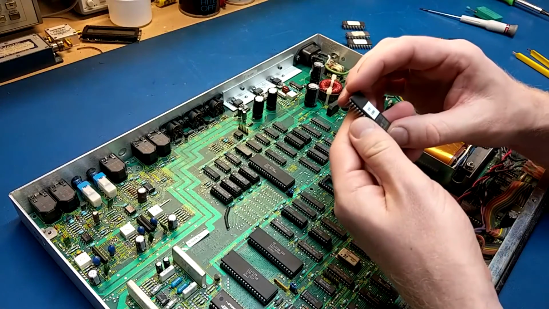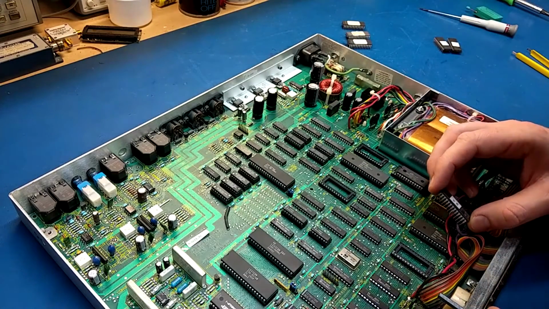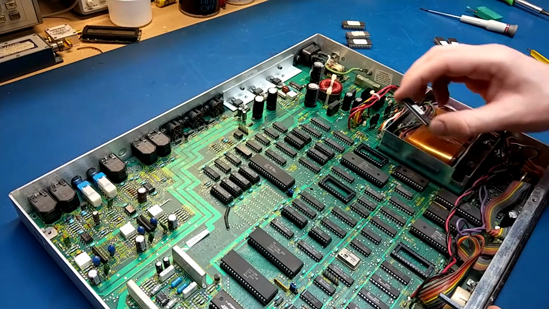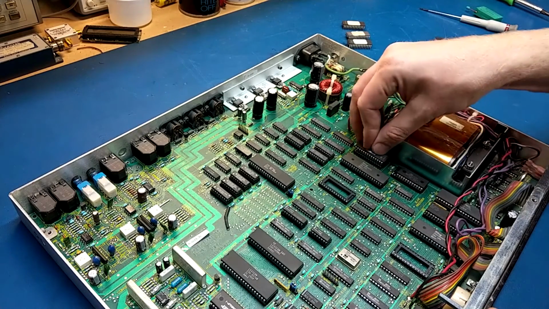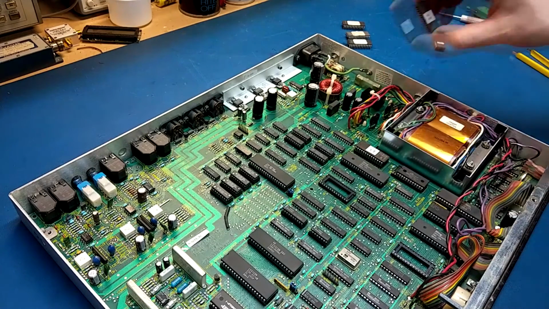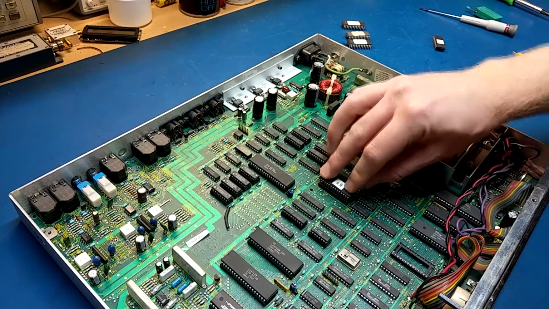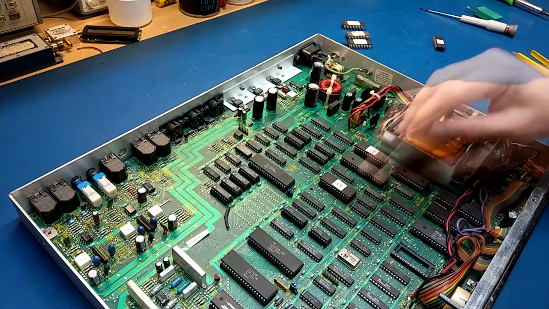All right, some new EEPROMs I'll put in place. So that's U95. Goes there. U67 goes here. I checked ahead of time to make sure these pins were straight too, which they were.